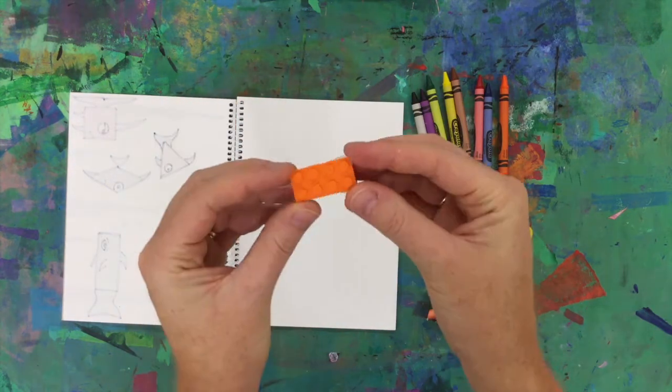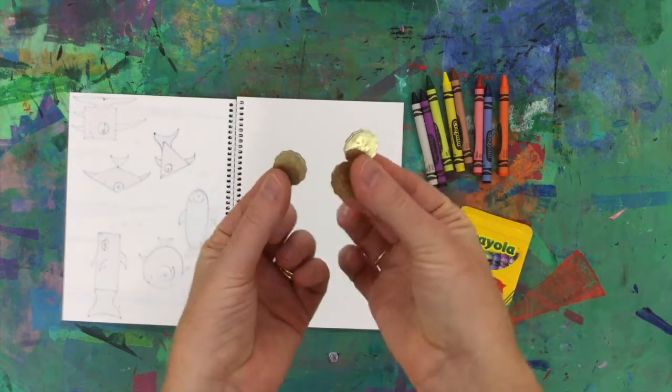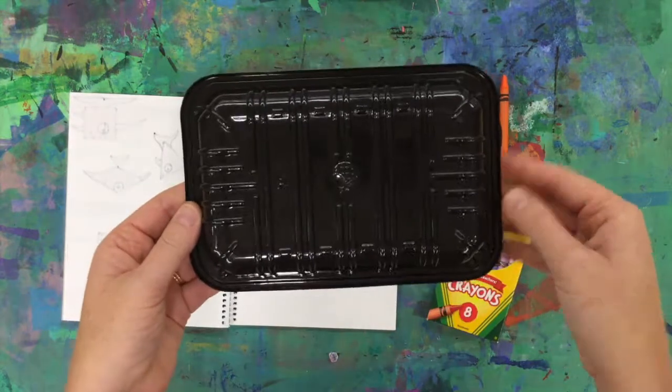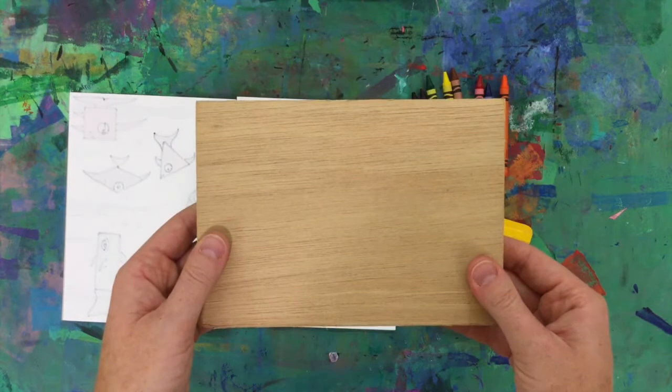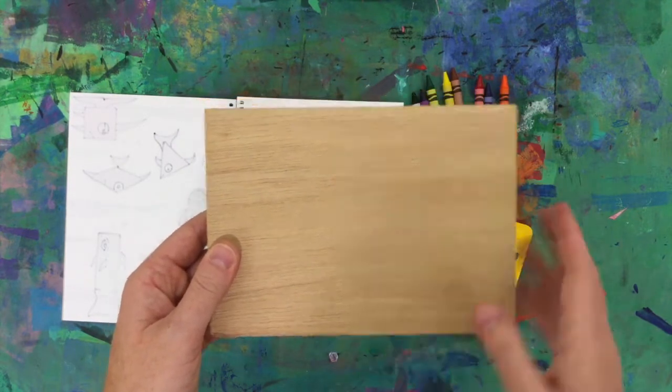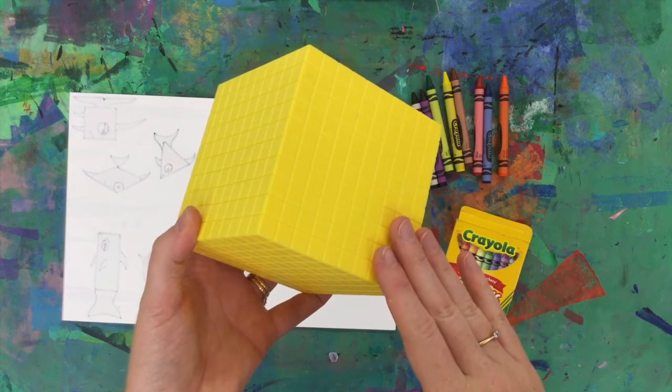I found a Lego that I'm going to use. Also, some coins are great because they're bumpy. Plastic trays or containers. A piece of wood is rough that can be used. And also some odd objects, like this one that has a textured surface on this cube.